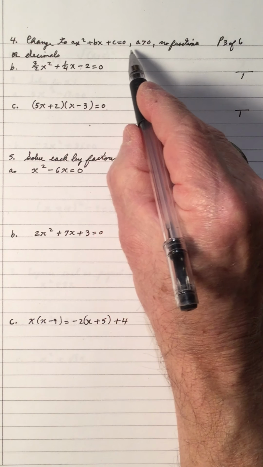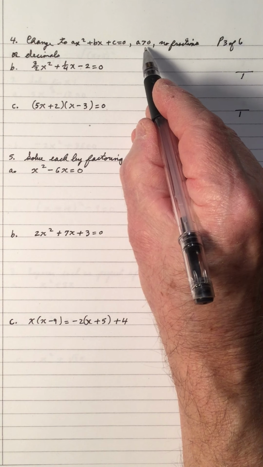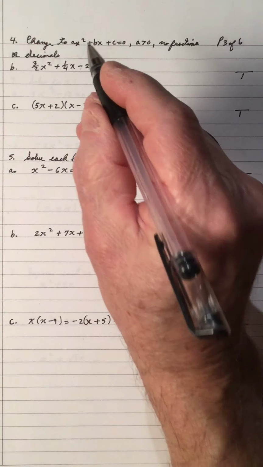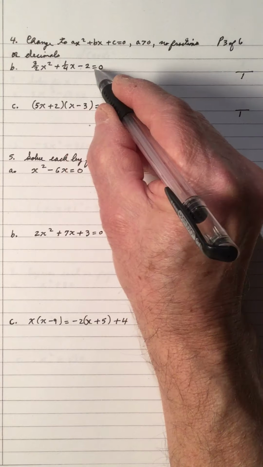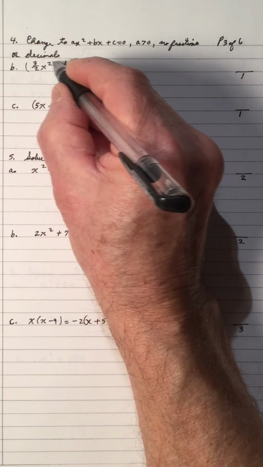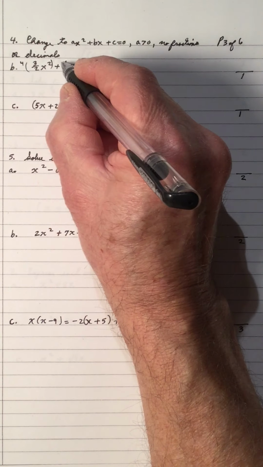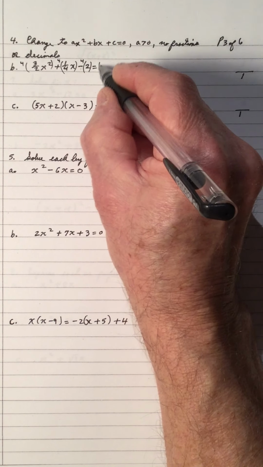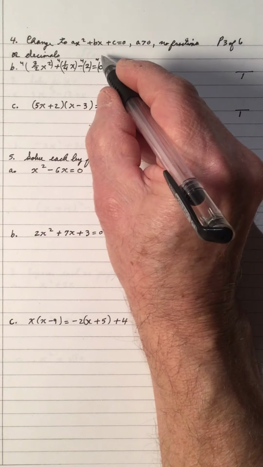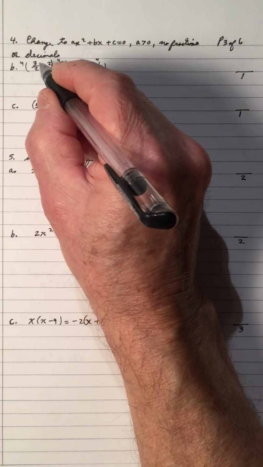Change to ax squared plus bx plus c equals 0, where a is greater than 0, no fractions, no decimals. Notice we have a fraction. The LCD for 2 and 4 is 4. So we're going to multiply each part of the equation by 4. Multiplying by 4 eliminates the denominator.